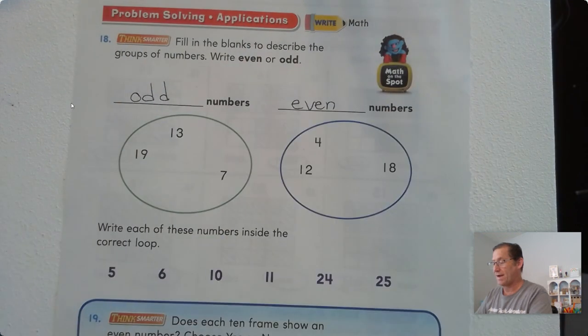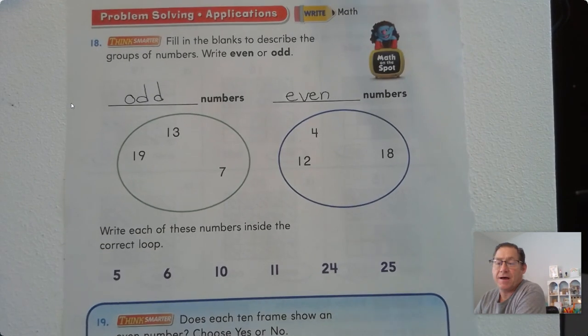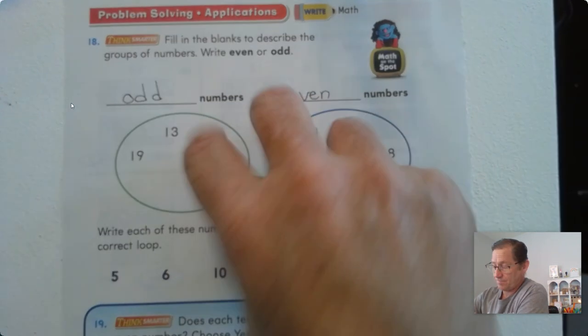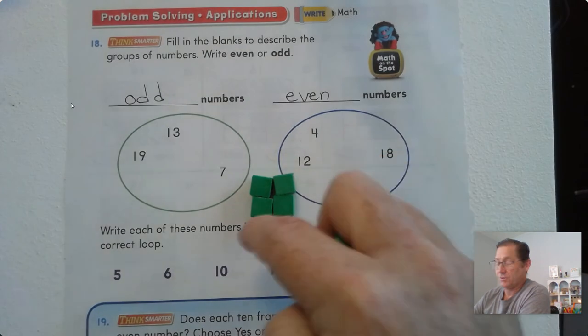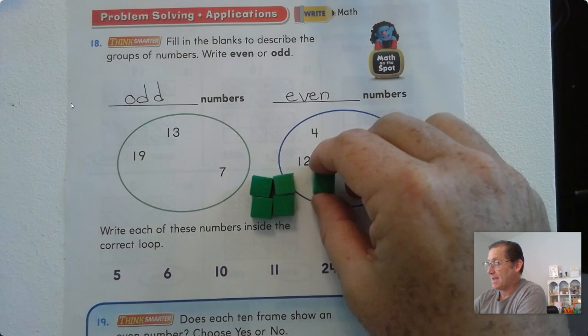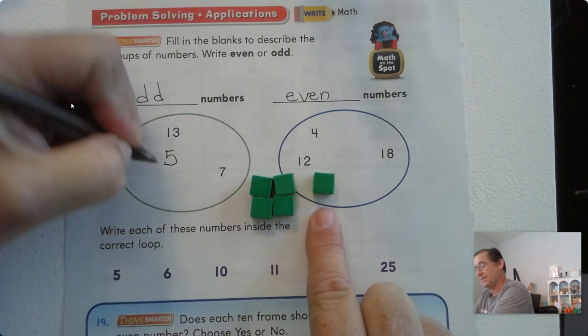All right, write each of these numbers inside the correct loop. 5. Well, if you're counting by twos, do you say 5? 2, 4, 6, 8. Oh, I didn't say 5, but we can also prove it, right? 1, 2, 3, 4, 5. So there's not a pair for this last cube. So I'm going to put 5 in the odds.